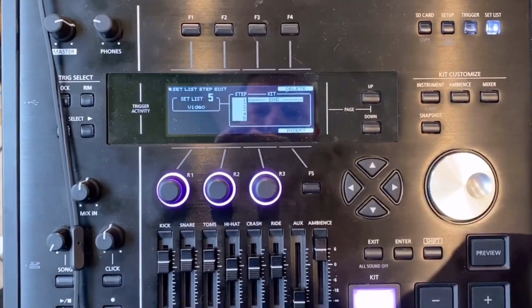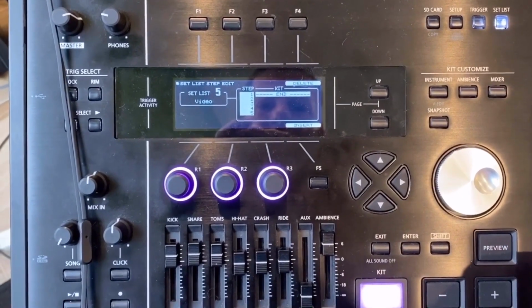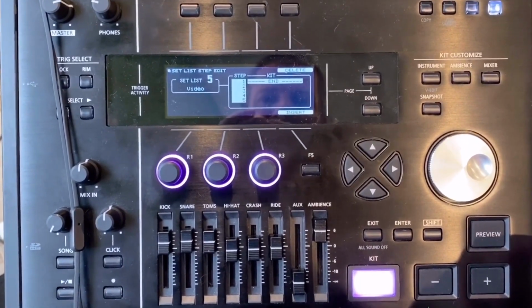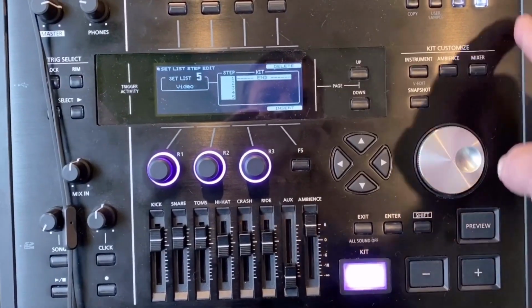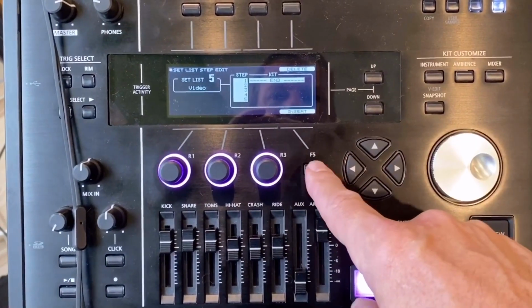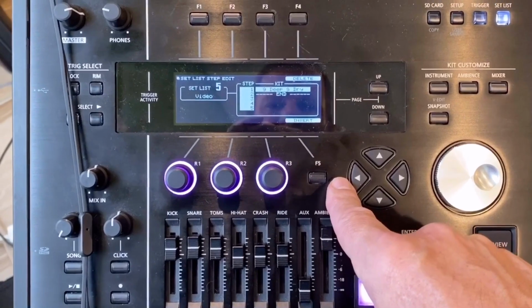So we're going to go to Step Edit, and I want to put those drum sets that I just copied into my set list. So I am going to go to Insert. Actually, that's not what I want.